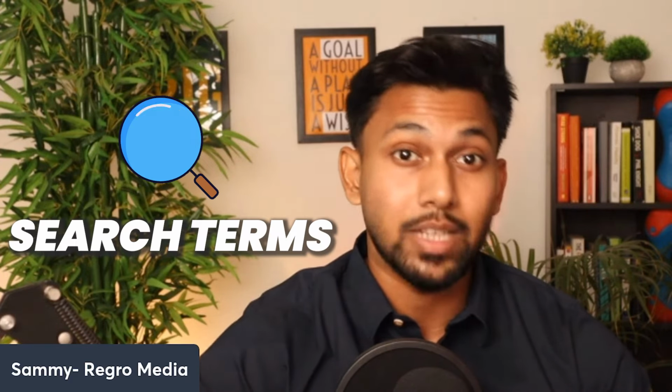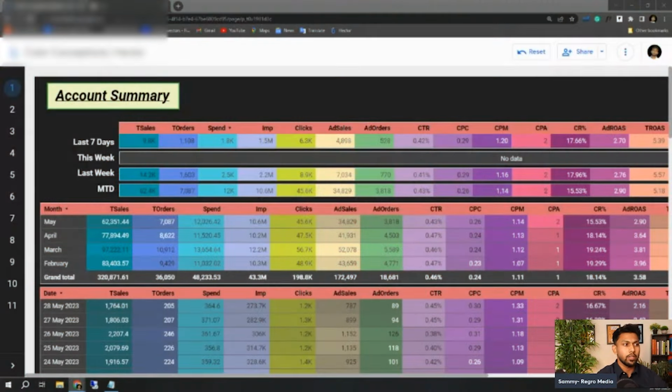So today I'm going to show you exactly what are the checklists to look at, what are the things you need to look at beforehand when you start scaling your campaigns or search terms. So here you can see one for account. This account is doing close to $100,000, but you can see. So this is one of our account.